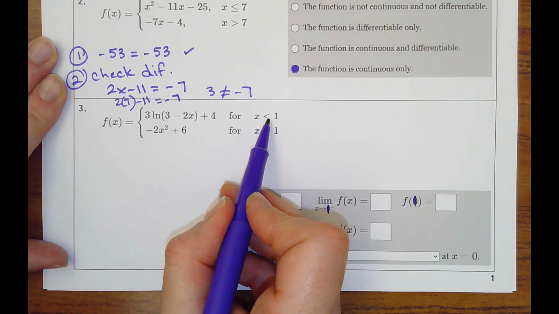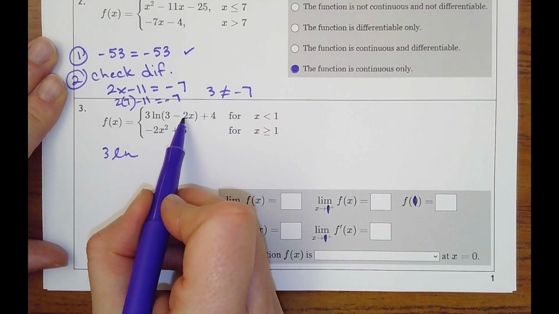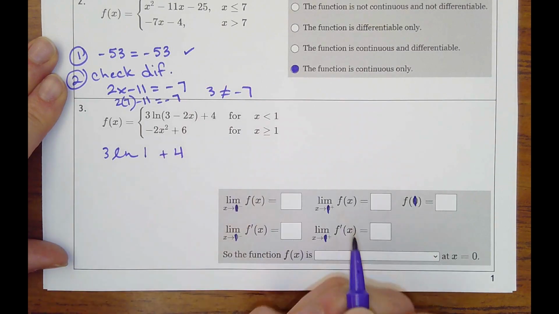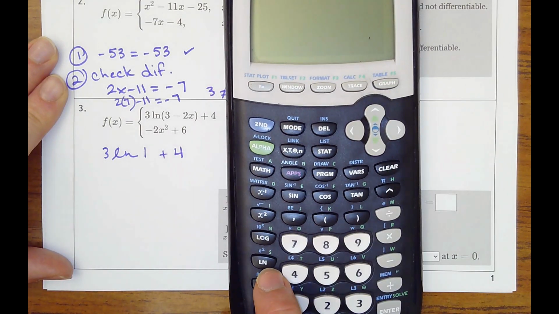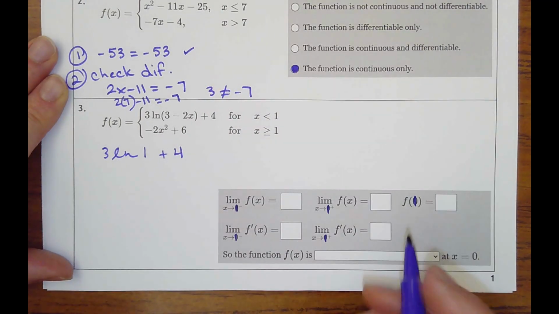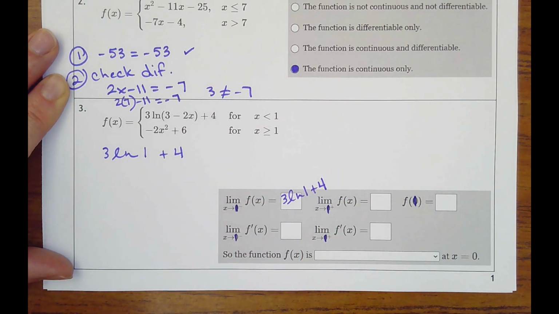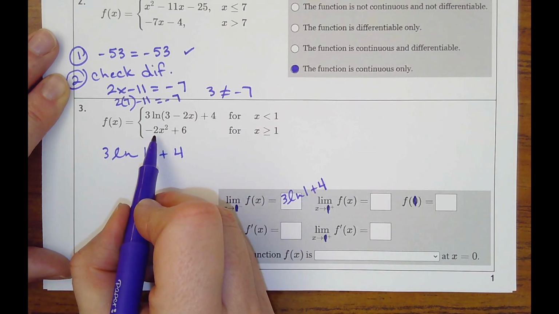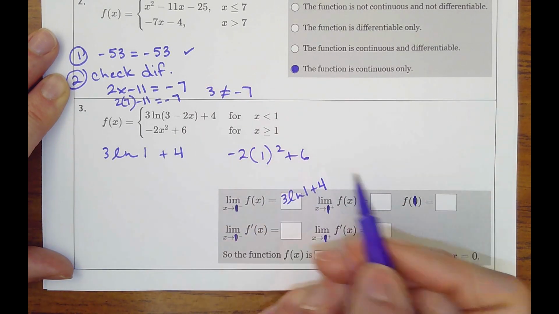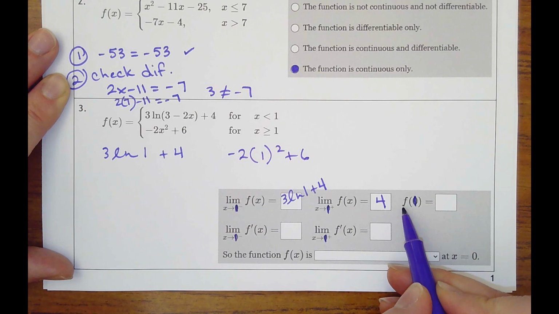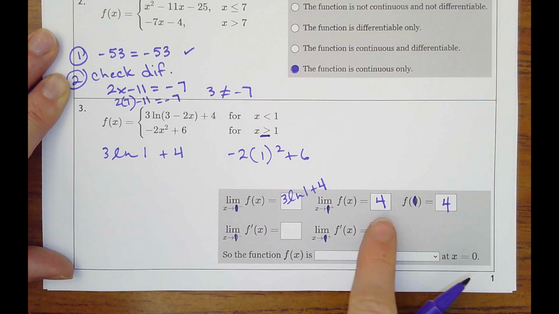Okay, so plugging in 1. That would be 3 times natural log of 3 minus 2 is 1 plus 4. And so that's all you can do. Natural log is a button on your calculator. It can get a value, but we don't want to simplify it. So this is going to be hard to fit in there. Okay, and then the other piece would be negative 2 times 1 squared plus 6, which is 4. And then the one where f is 1, that's the piece that has the equal to. So that would also get out 4.